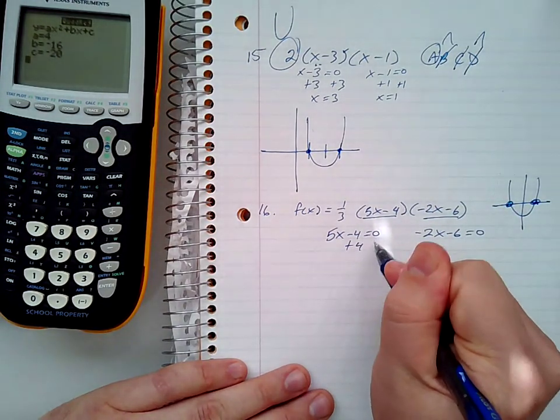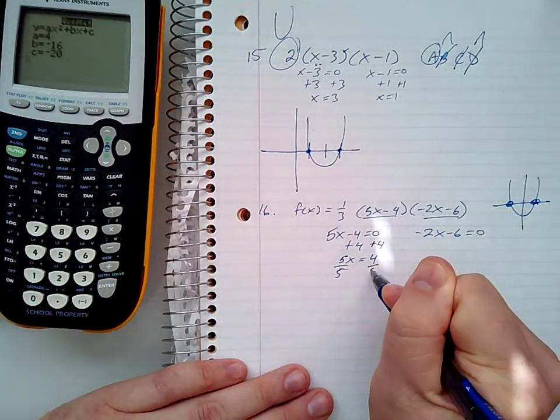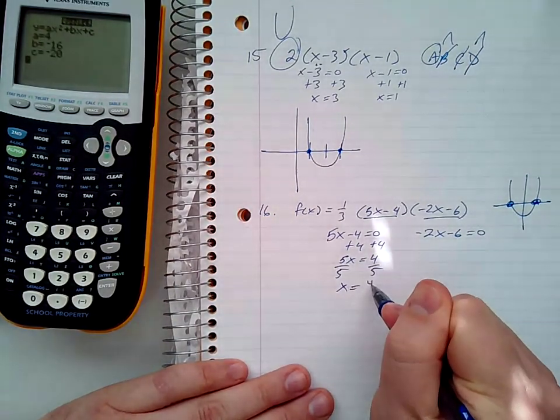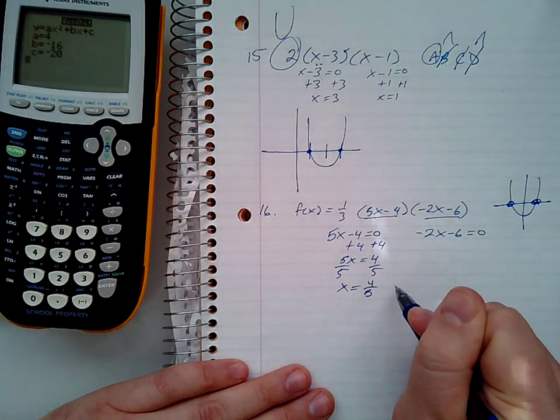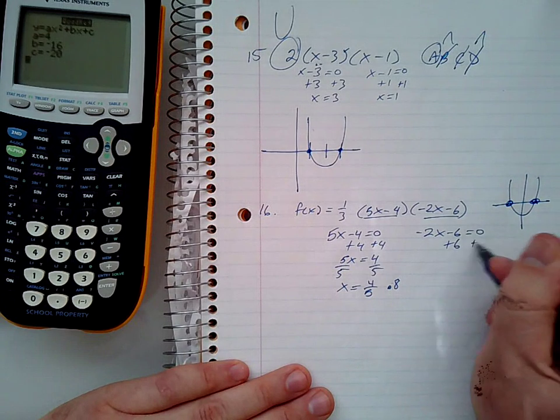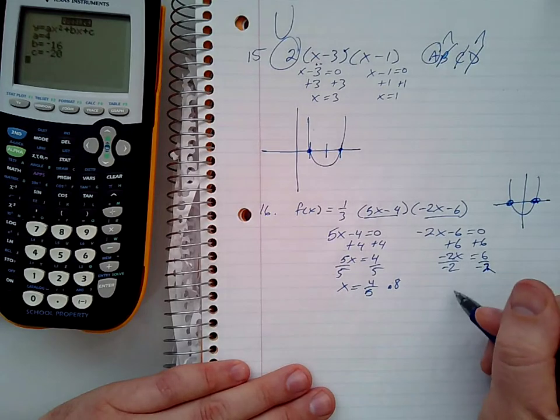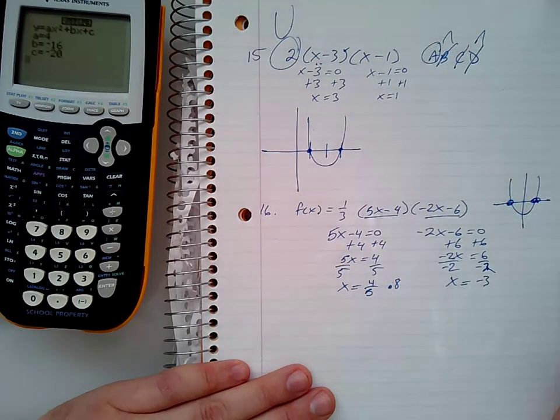On this one, I'm going to add 4 to both sides and then divide by 5 on both sides. And I'll get x = 4/5. The decimal version of that is going to be 0.8. On this one, I'm going to add 6 to both sides, and I'm going to get -2x = 6. Divide by negative 2 on both sides, and I'm going to get x = -3.